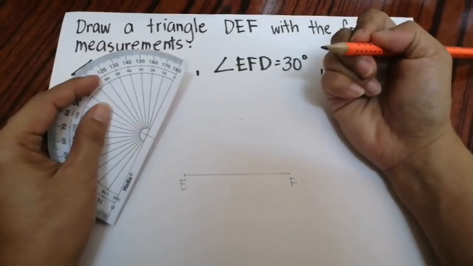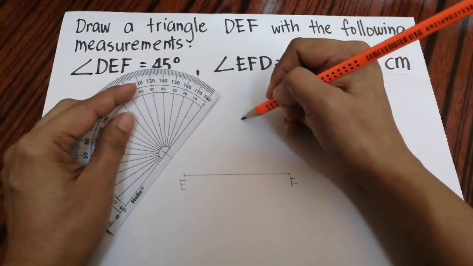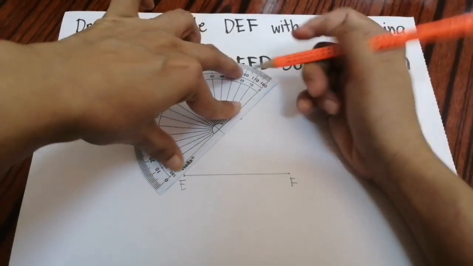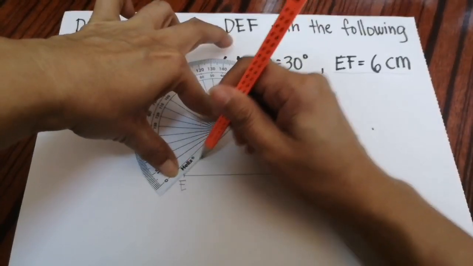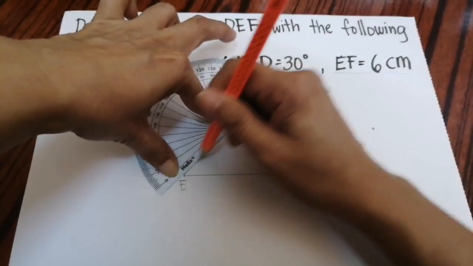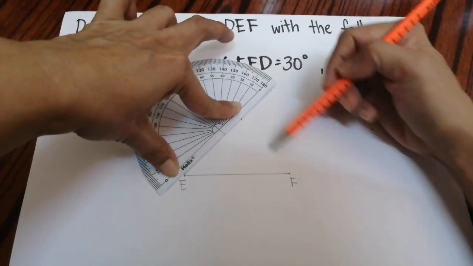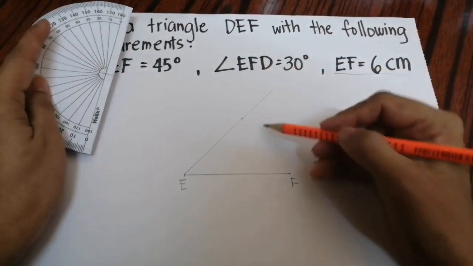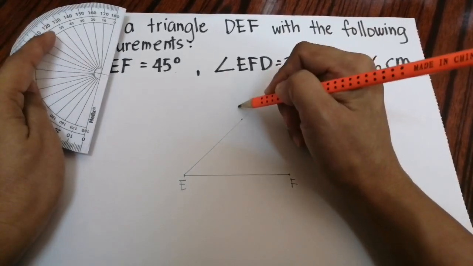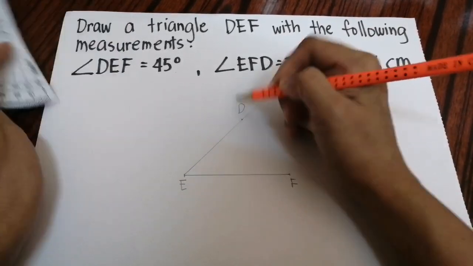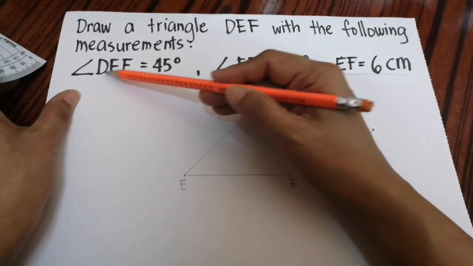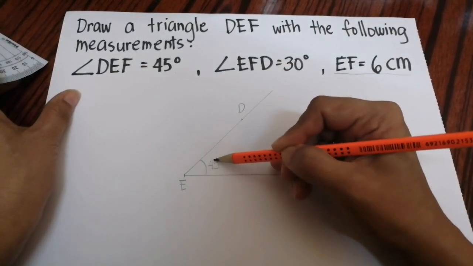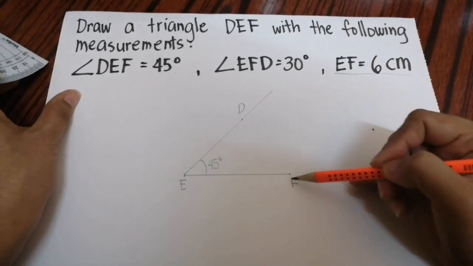As you have learned before on how to draw an angle, you need to connect the mark with the point where you started. So let us connect them. Okay, let us make the line longer so that we can connect it later with the side here. We shall name this point D. So for this one, we were able to create the 45 degree angle DEF.